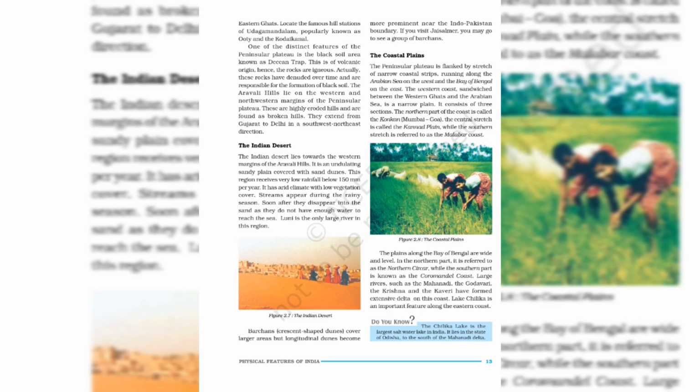One of the distinct features of the peninsular plateau is the black soil area known as the Deccan Trap. It is of volcanic origin, hence the rocks are igneous. Actually, these rocks have been denuded over time, and they are responsible for the formation of the black soil. And this is the oldest.